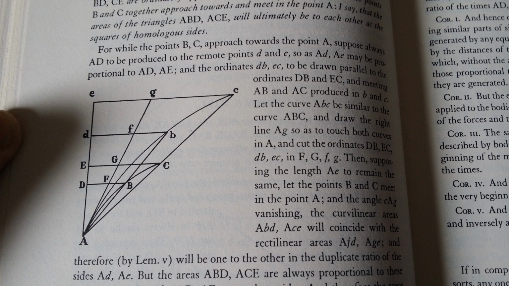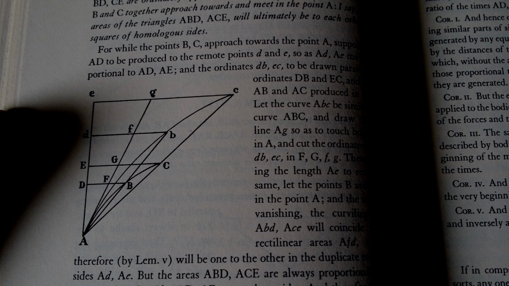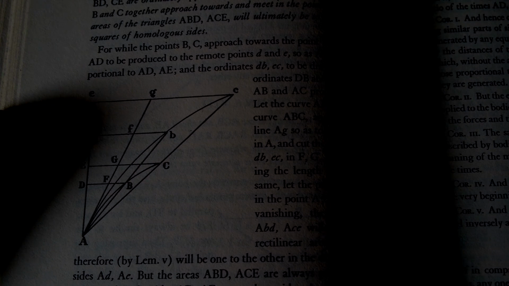Corollary 3. The same thing is to be understood of any spaces whatsoever described by bodies urged with different forces, all of which, in the very beginning of the motion, are as the product of the forces and the square of the times. Corollary 4. And therefore the forces are directly as the spaces described in the very beginning of the motion, and inversely as the squares of the times. Corollary 5. And the squares of the times are directly as the spaces described, and inversely as the forces.